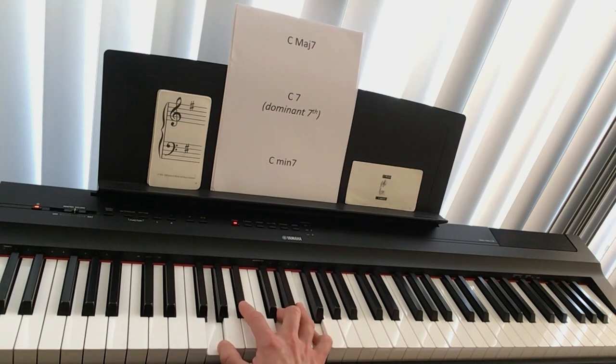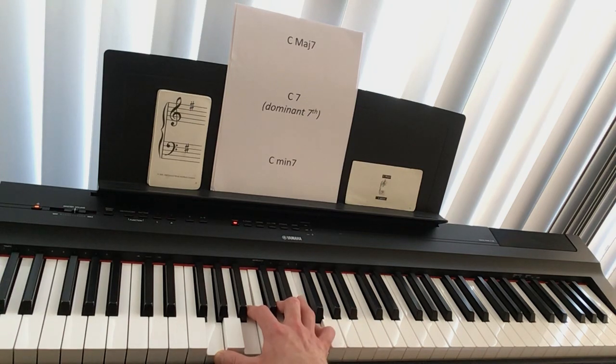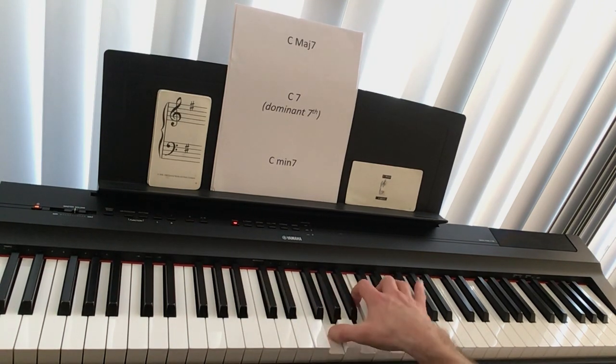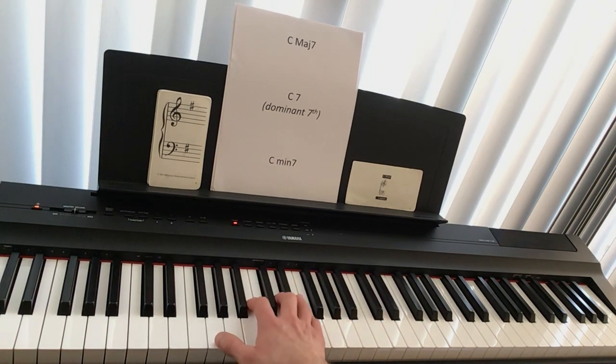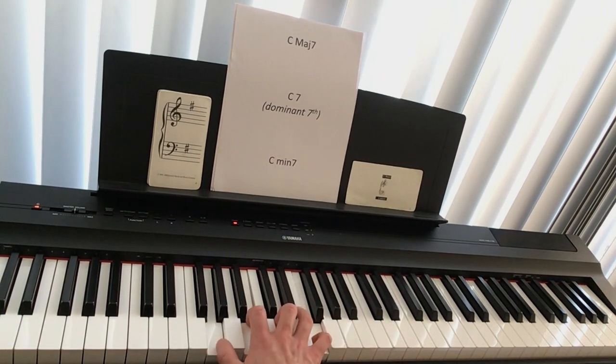Isn't that neat? Did you notice how closely the major 7 is related to the dominant 7th? And how closely the dominant 7th is related to the minor 7th? G major 7. G dominant 7th. G minor 7th.